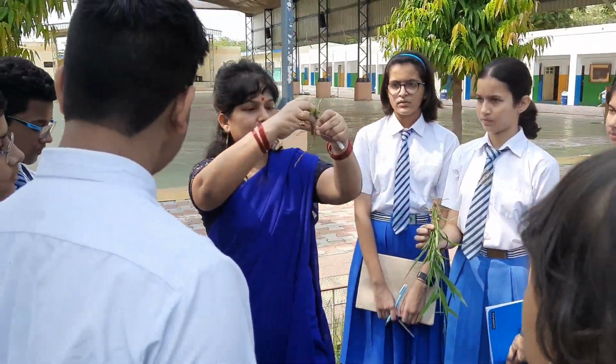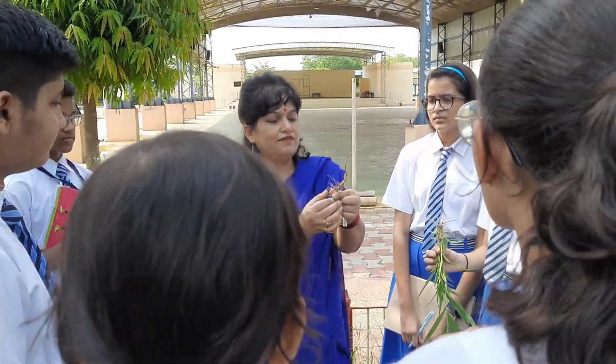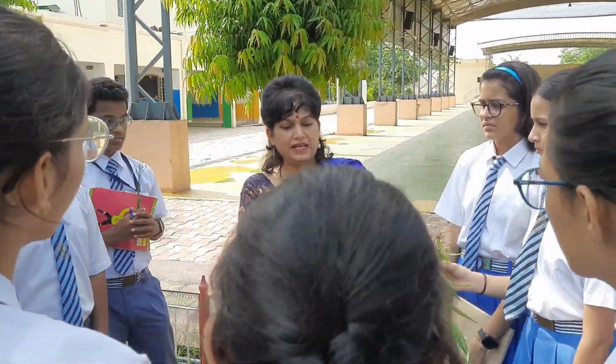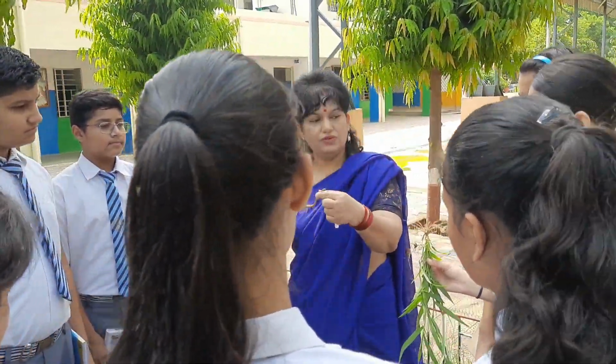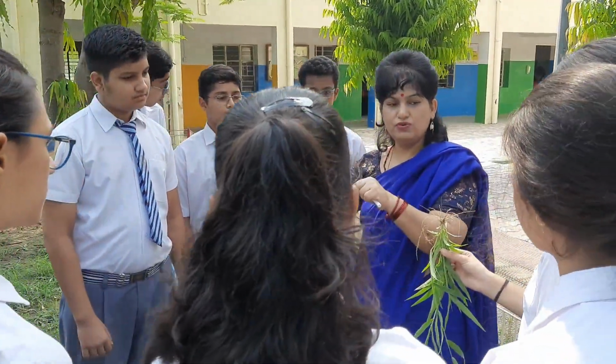If you look at the structure of the taproot, you can see that it develops from the radicle. The radicle directly grows and turns into the root. Okay, it has root hairs in it.